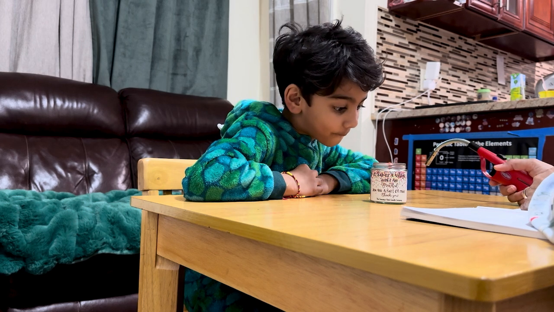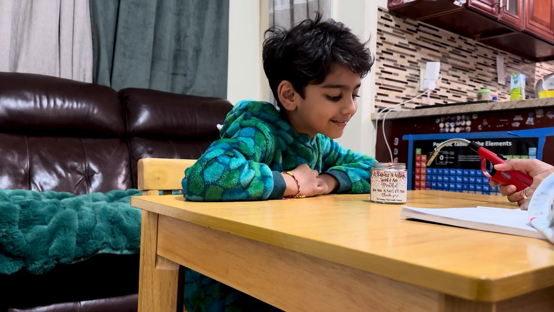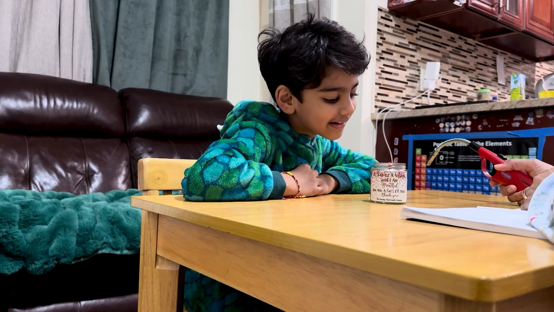Do you think it's gonna relight there? I don't know. It's like little embers.